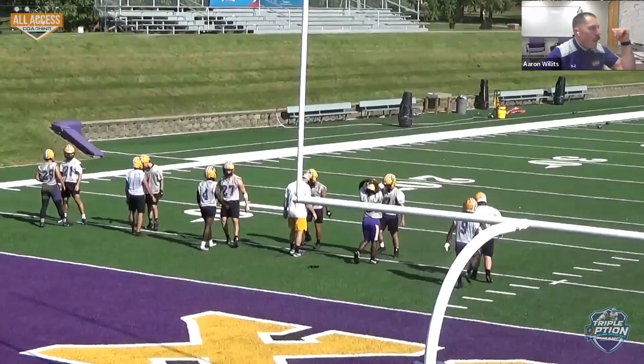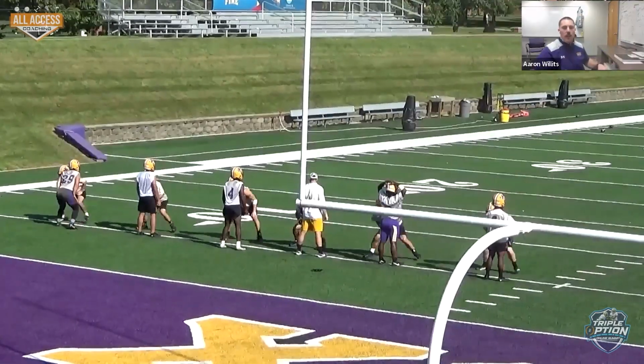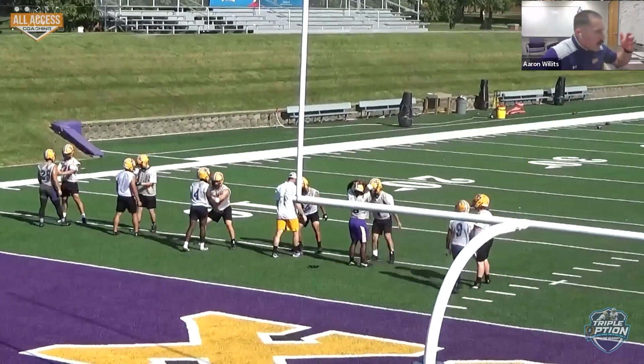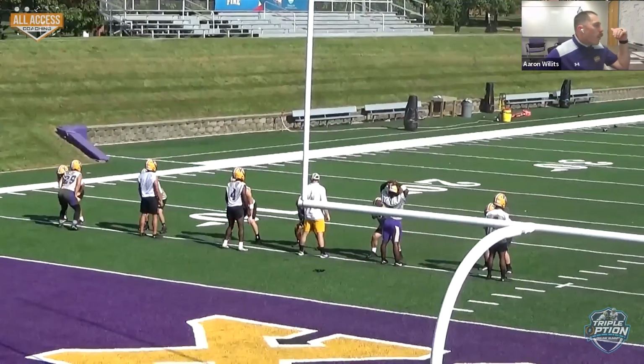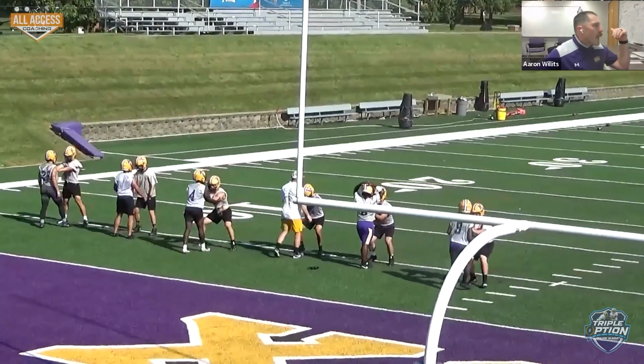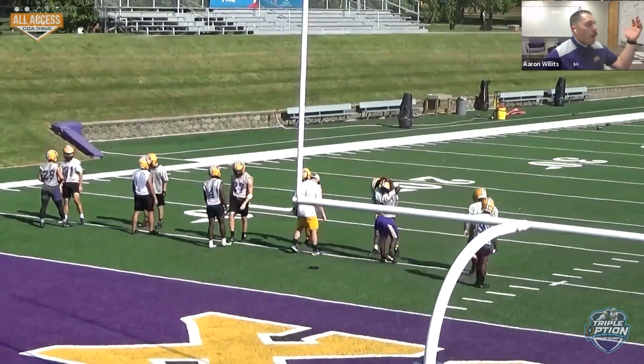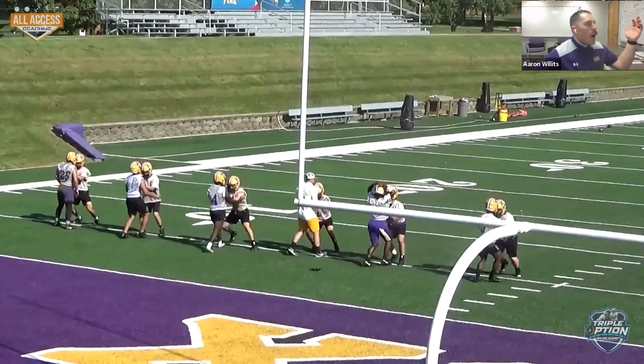I'm part of it. I'm repping the drill. I don't have 8 GAs and 4 analysts setting up every drill for me. I got to be part of the fit, right? But we're working our pad level, trying to get eyes under eyes. But like I said, this is day one. We're working blocking on day one, right?